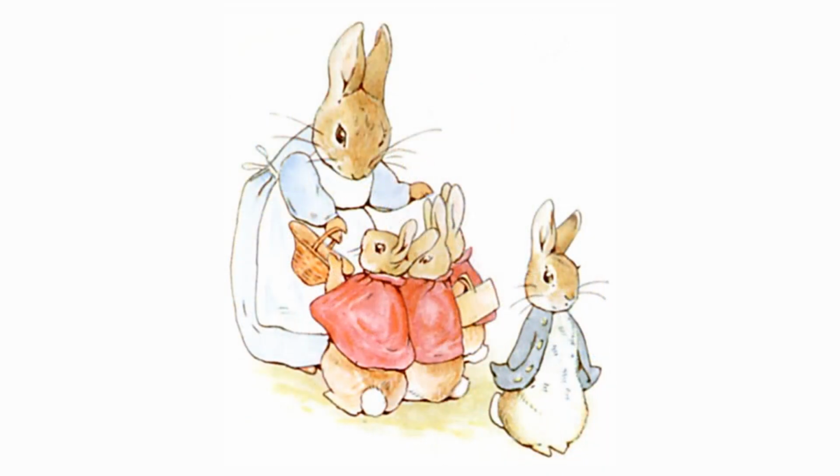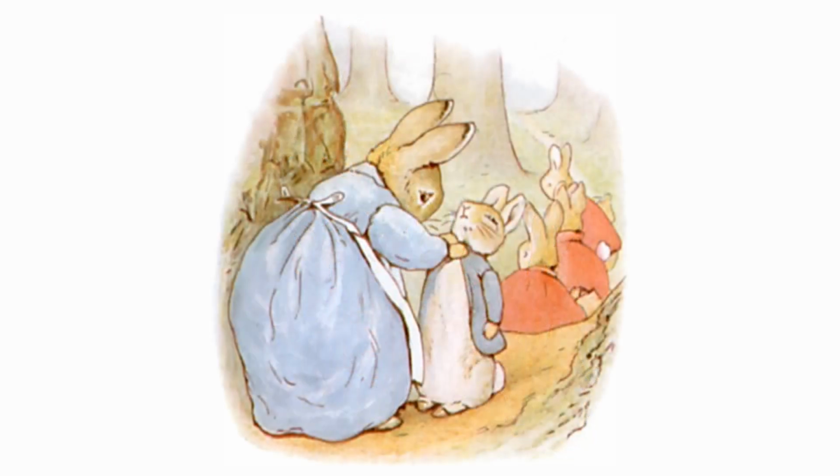"Now, my dears," said old Mrs. Rabbit one morning, "you may go into the fields or down the lane, but don't go into Mr. McGregor's garden. Your father had an accident there. He was put in a pie by Mrs. McGregor. Now run along and don't get into any mischief. I am going out."